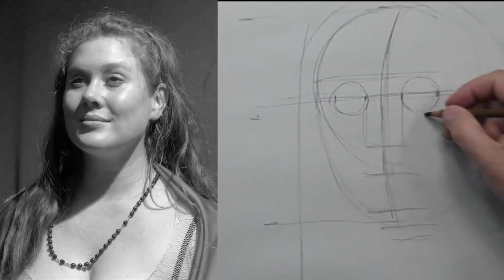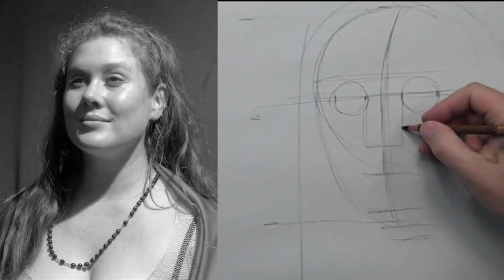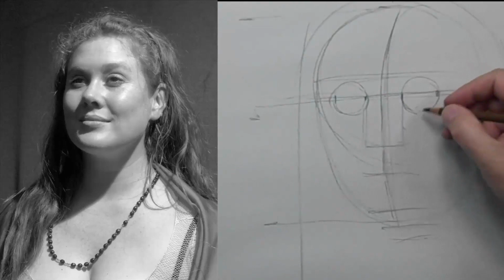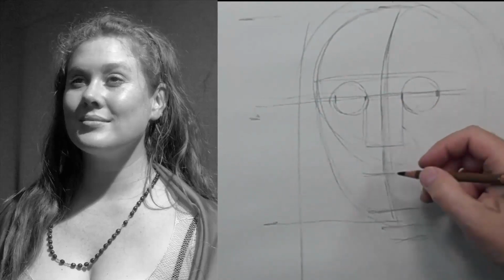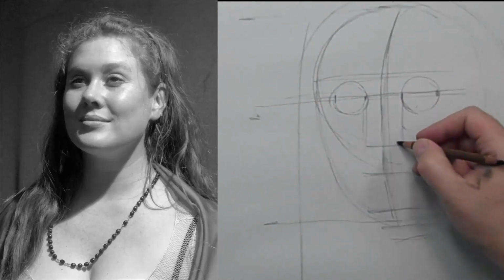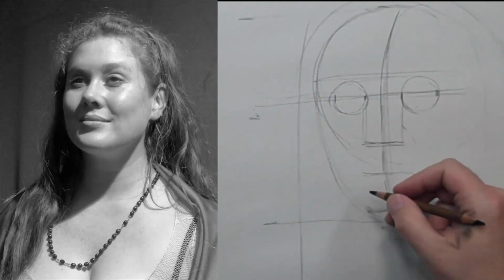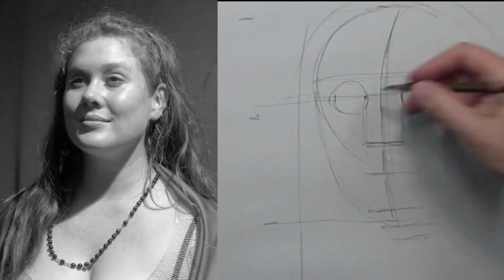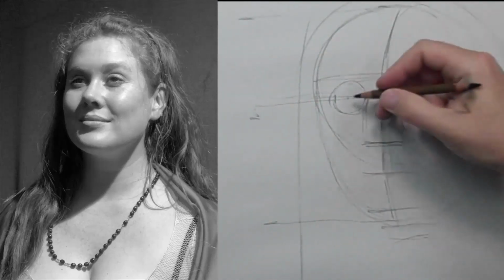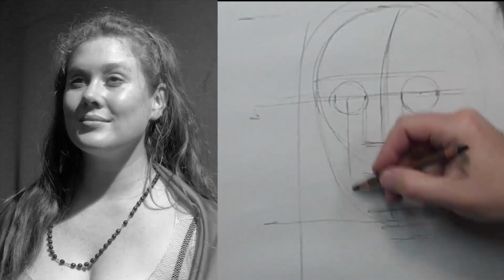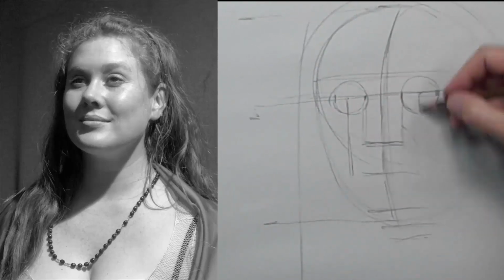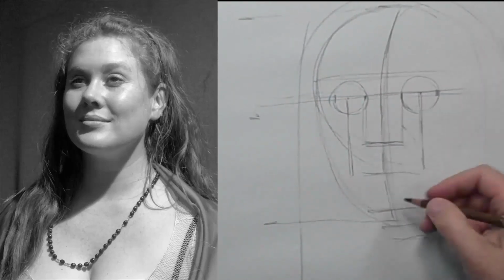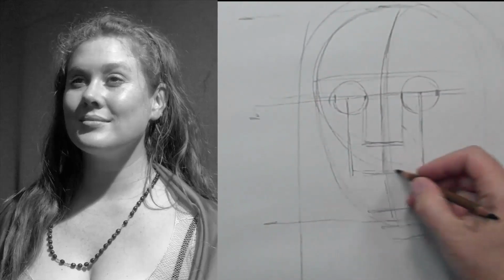If we come straight down, following parallel to our center line, that gives us the position of the nose. And then to find the mouth, the edges of the mouth tend to be, if we drop plumb lines straight down from the center of the eyes, as you see me starting to do here, that's going to give us a generality of where the corners of the mouth are.